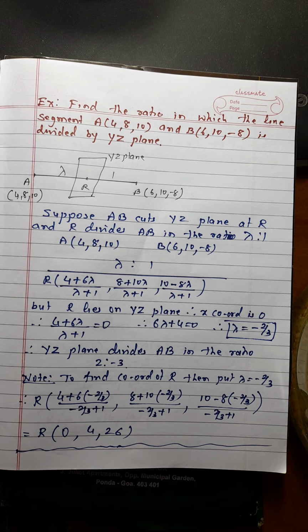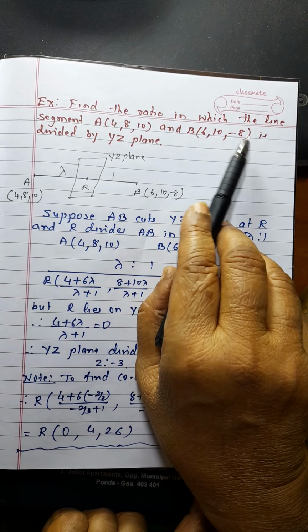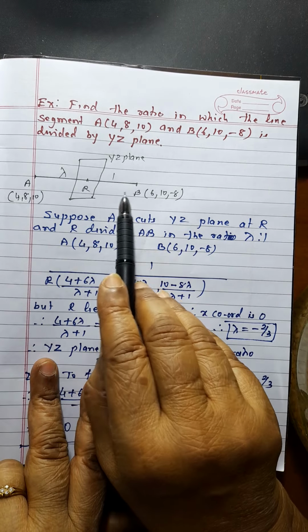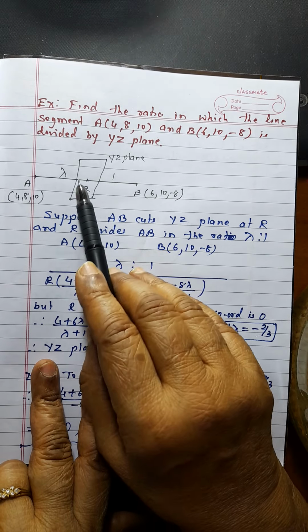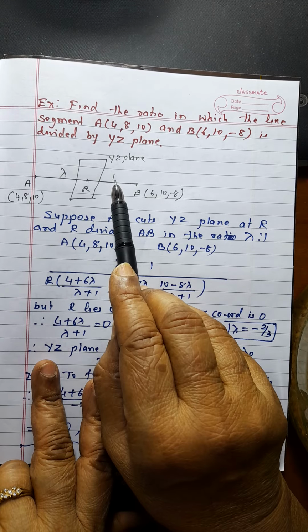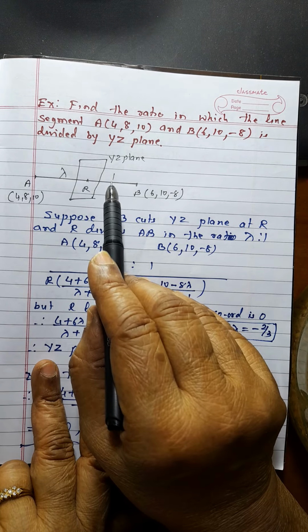Next problem is: find the ratio in which the line segment A (4, 8, 10) and B (6, 10, minus 8) is divided by the YZ plane. So this is A, this is B, divided by the YZ plane. We have to find out the ratio. So suppose the ratio is lambda is to 1. Don't take M is to N. With M is to N, you have to find out two unknowns. It will be difficult. So you take lambda is to 1.